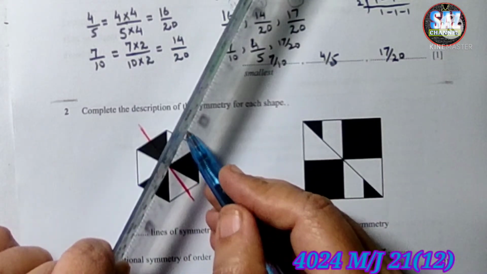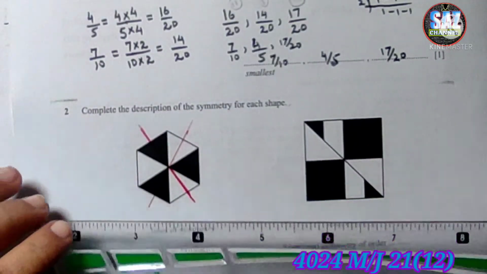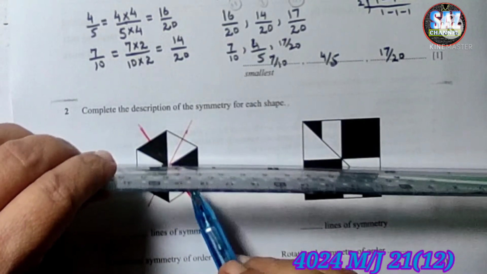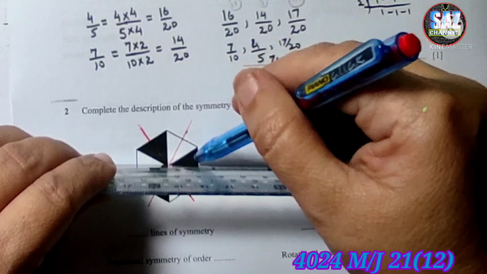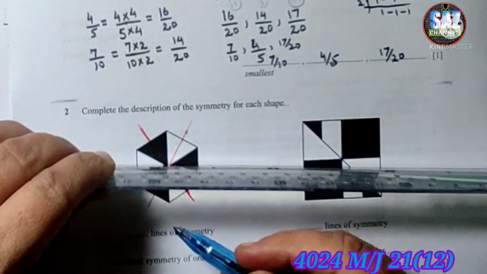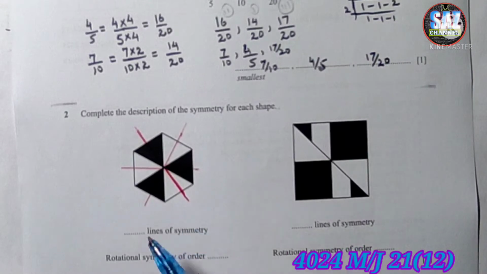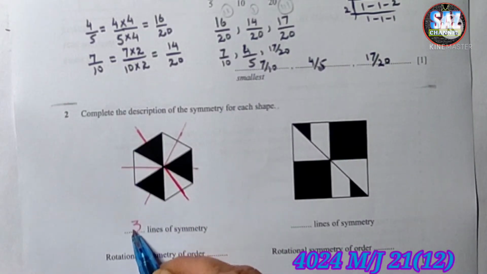Then the second line of symmetry can be drawn at this place, and the third line of symmetry, if I'm keeping the ruler in this way at this place, then you can see that half of the black portion which is on the right hand side can be overlapped after folding on this part, and half unshaded part over here, and this black will be overlapping this black portion and white on white portion. So I can have one more line of symmetry over here. So there are 3 lines of symmetry here.